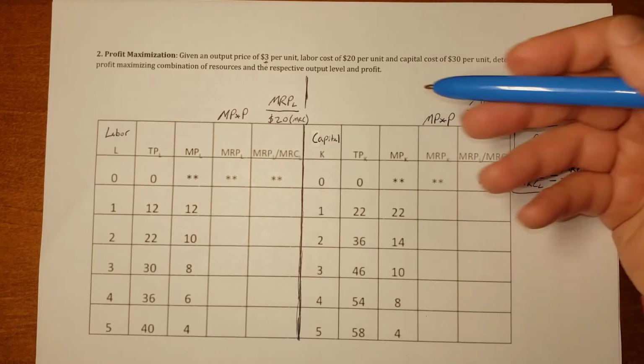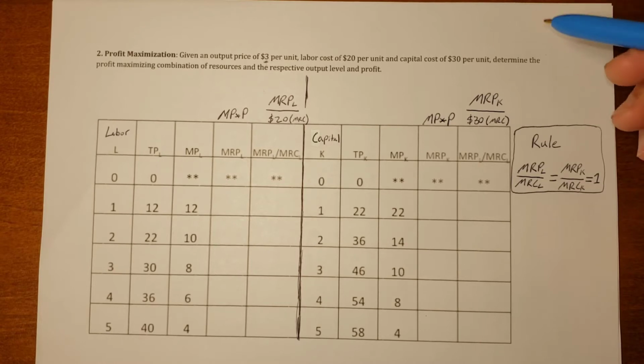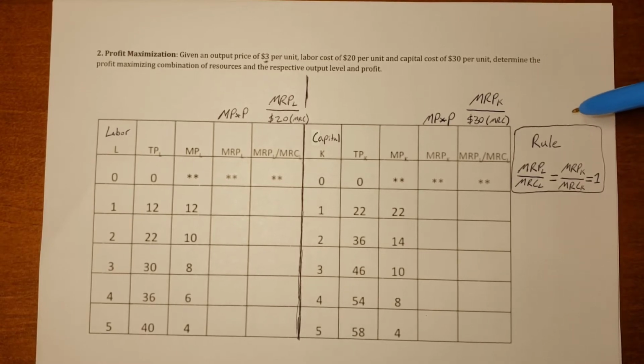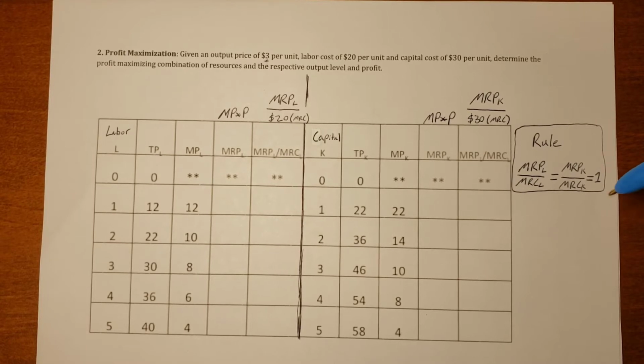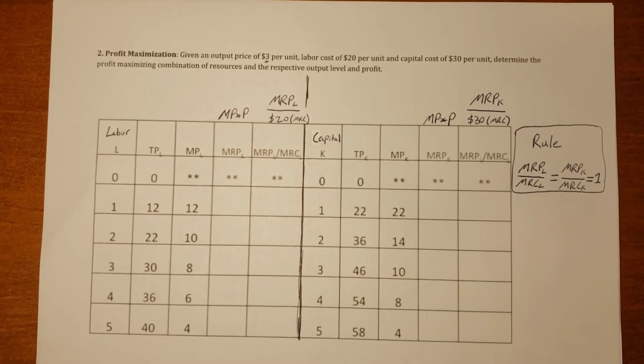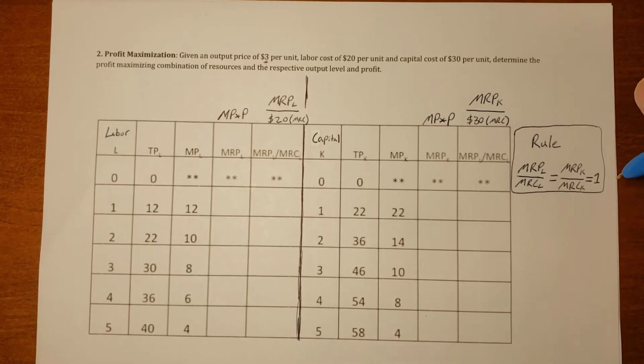But those ratios matter. So you always want to get the greatest ratio of marginal revenue product to marginal resource cost, up to the point where they're equal, because of course that's the rule. You never employ a resource where marginal revenue product is less than marginal resource cost.